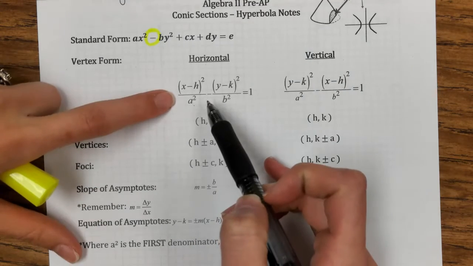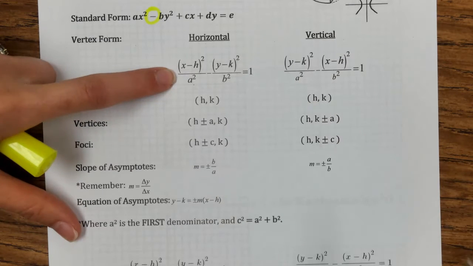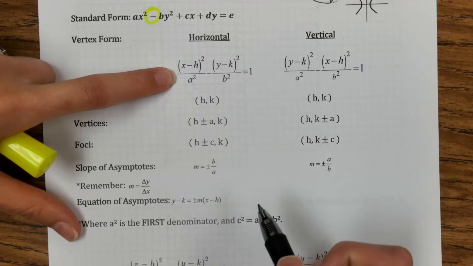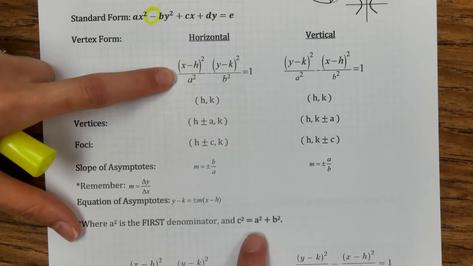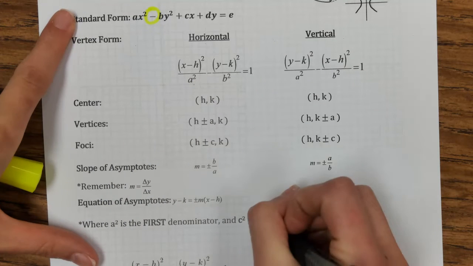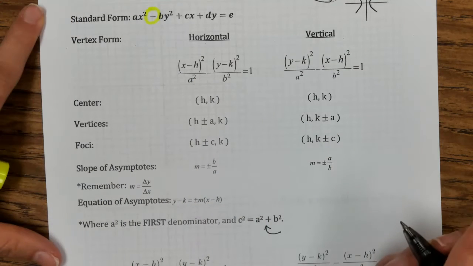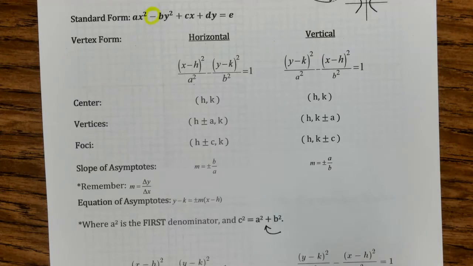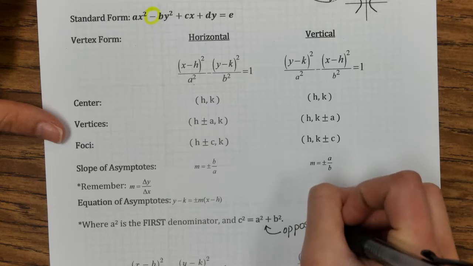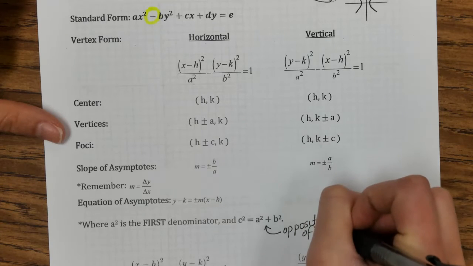So with ellipses, I taught y'all that whenever you do your c squared equals a squared minus b squared, that minus was the opposite sign of your formula. So with hyperbolas, if I have a minus in my formula, for my c squared, I'm going to use a squared plus b squared. So in order for you to keep it straight, just always know that's going to be the opposite of the formula you're using.